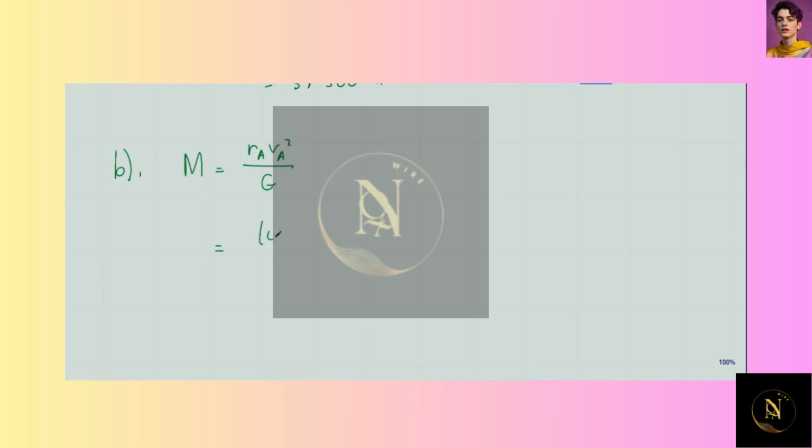So this is 451.651 times 10 to the 6, which is the radius of Atlas's orbit, times 54.587 times 10 to the 3 all squared, all over 34.4 times 10 to the minus 9.